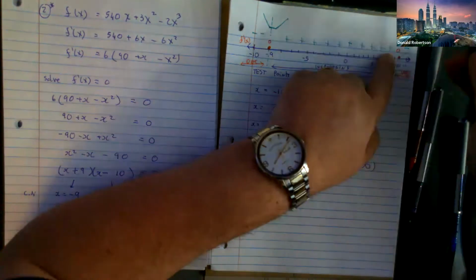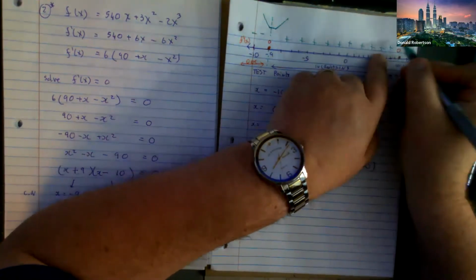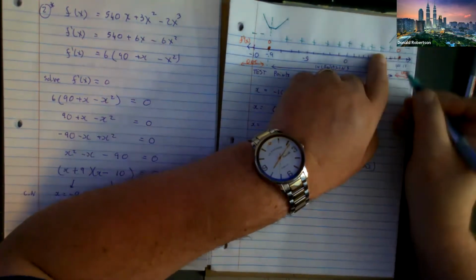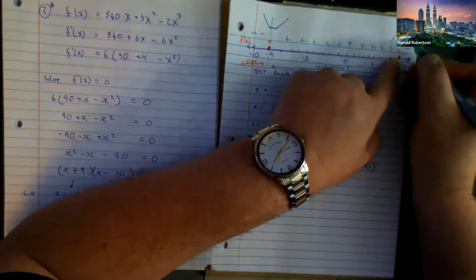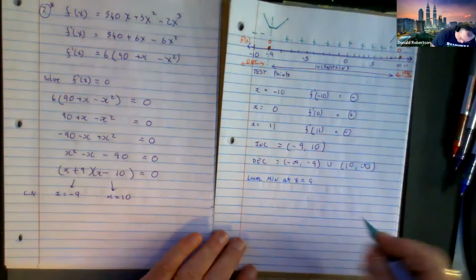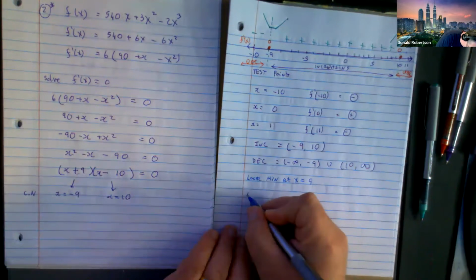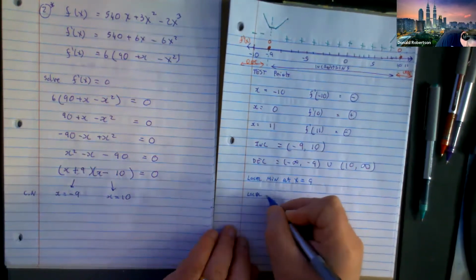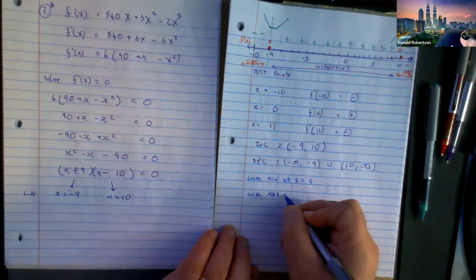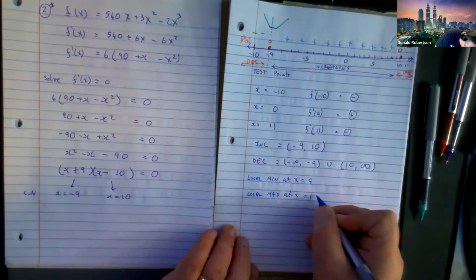Over here, on this side, the derivative is positive, so it's going up. Then it's 0, and then later on it's negative. That's a local max. And that local maximum is happening at x equals 10.